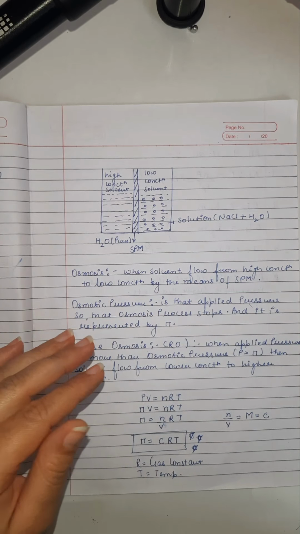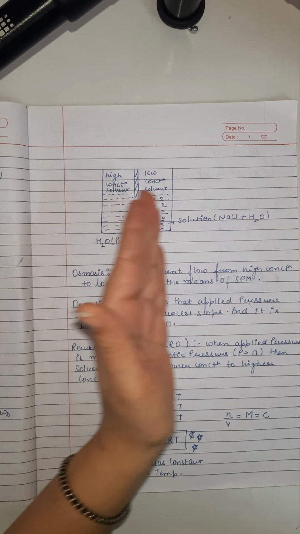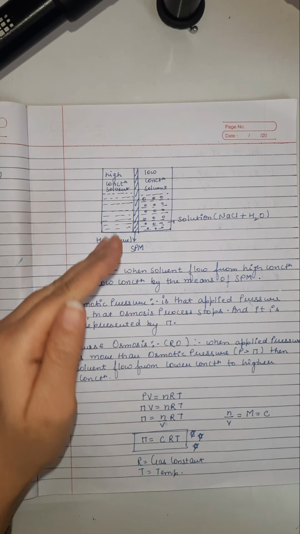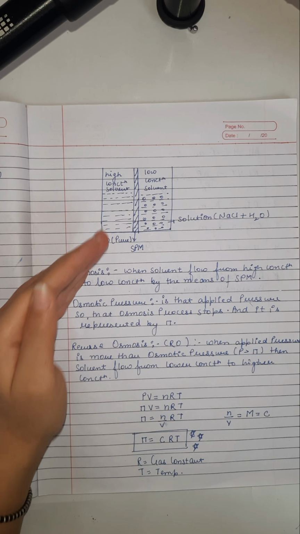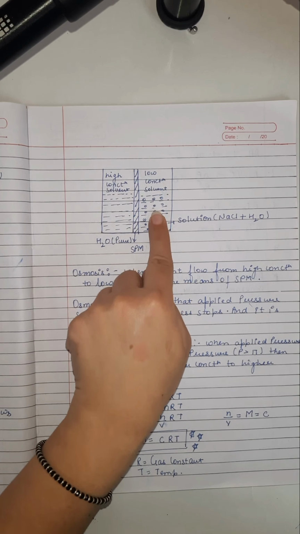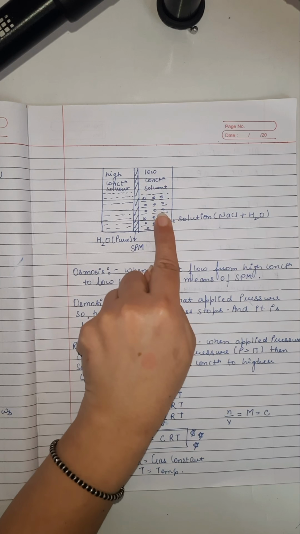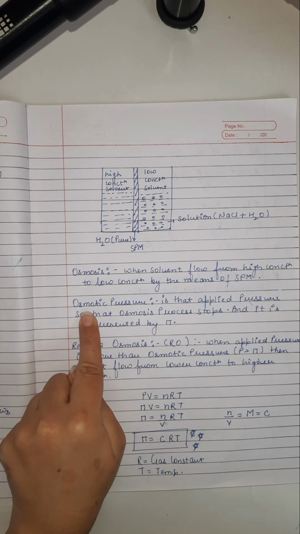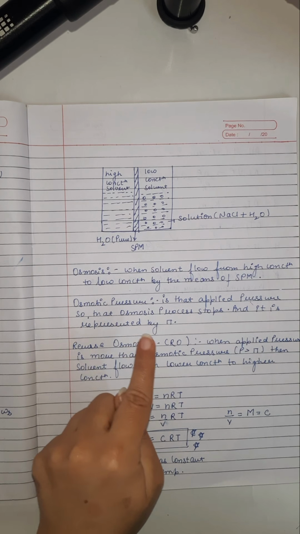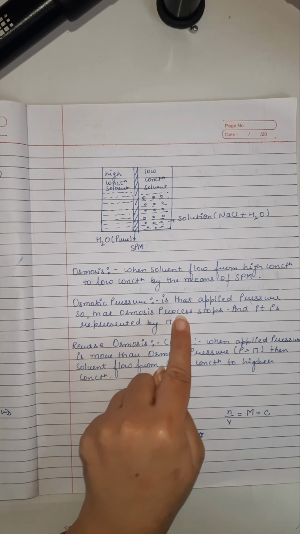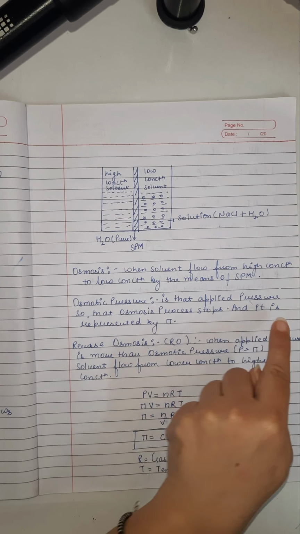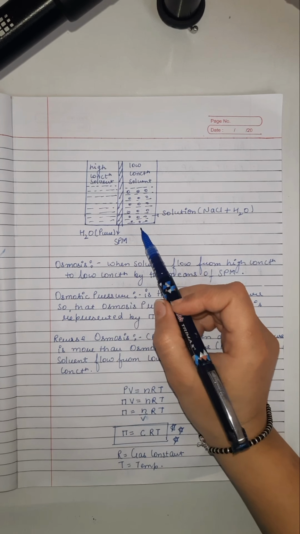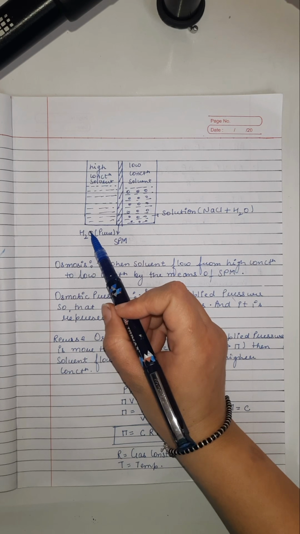Now, we want to stop the flow of water from the pure side to the impure side because we want pure water. So, to stop this naturally occurring osmosis process, we have to apply pressure on this side. That pressure is known as osmotic pressure. What is osmotic pressure? Osmotic pressure is that applied pressure so that the osmosis process stops, and it is represented by pi.